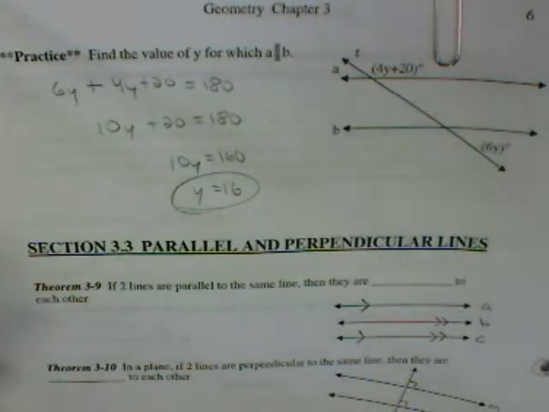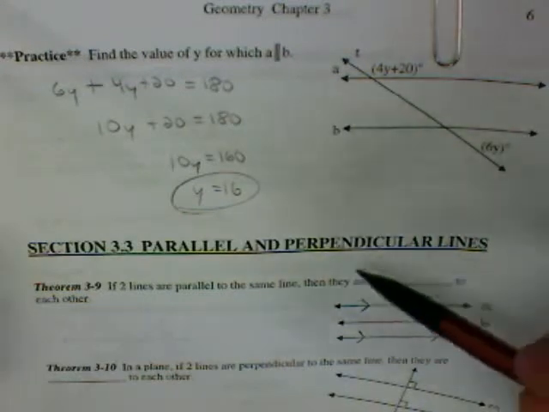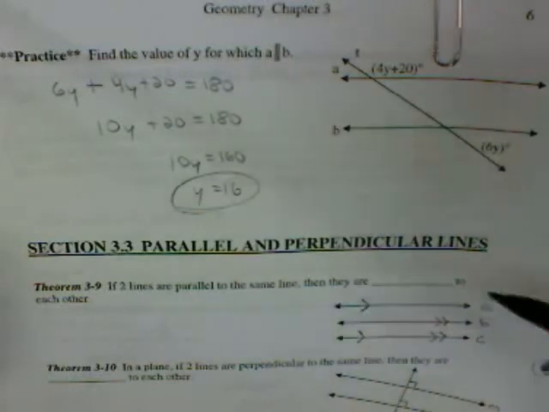That wraps up section 3.2. And we will see you later when we talk about parallel and perpendicular lines.